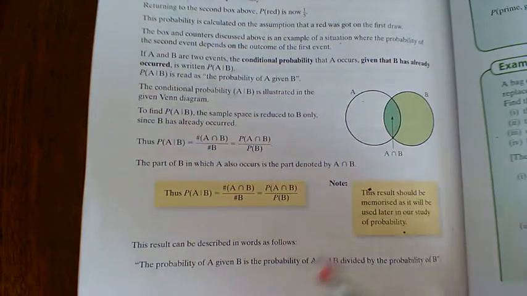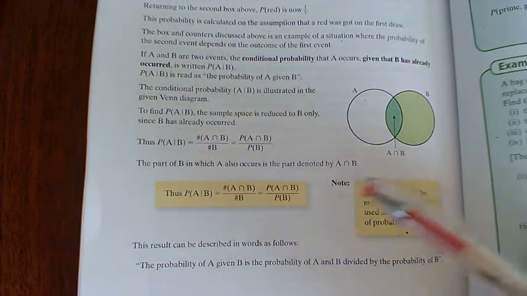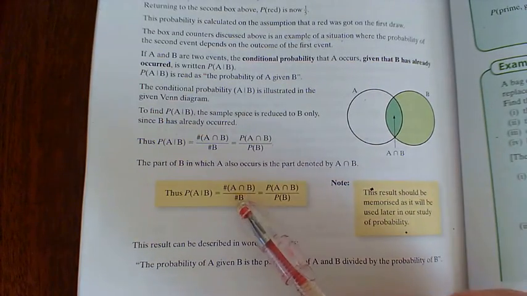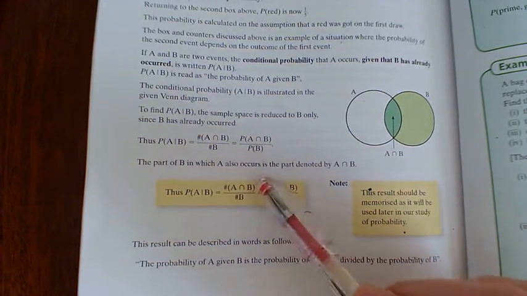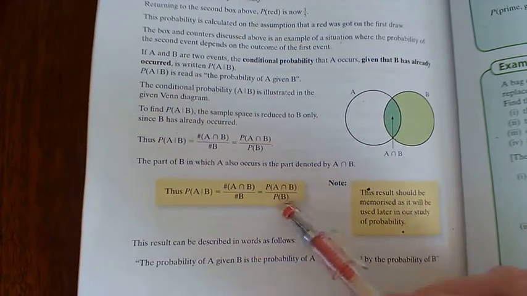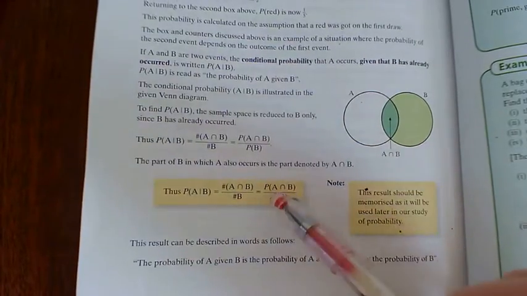So there's a formula here that you'll need to take down and remember. You'll come back to this when we do probability again next year. The probability of A given B is given by this: the number in the intersection over the number in B. So the probability of the intersection divided by the probability of B. Take down that. Well, no, you don't need to take down that one, just take note that you need to remember this.